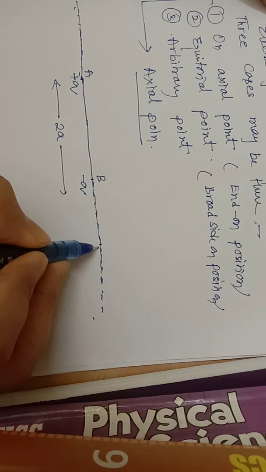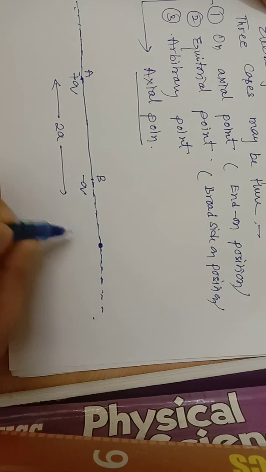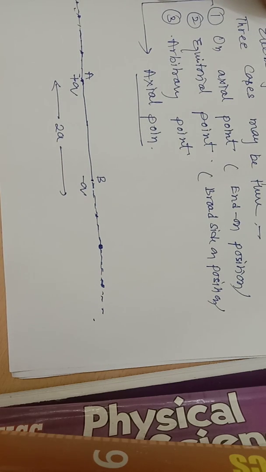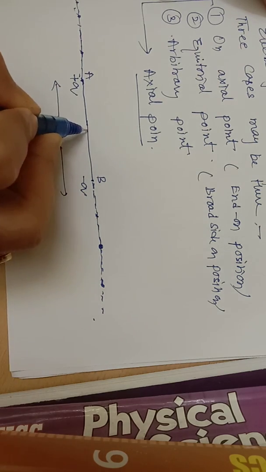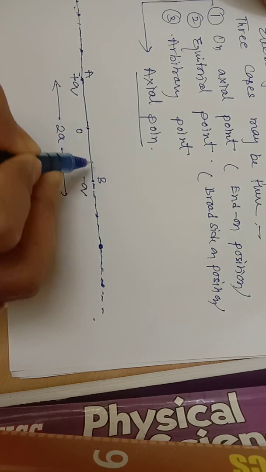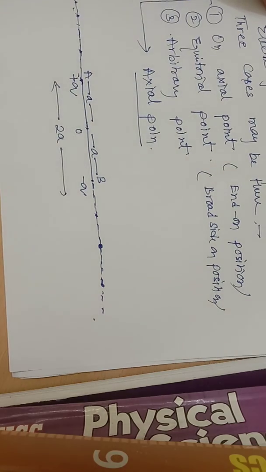So this point can be axial, this point, this point, and this one can also be axial. Axial point means we are talking about any point of those. The midpoint of the dipole is considered as O. This is simply the diagram of the axial point.